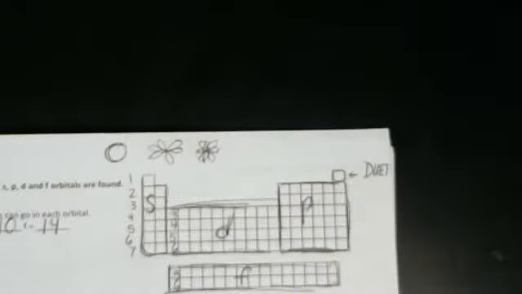So we know, looking at this, it's going to have 4 p electrons. Can you guys see that? It's on the second line in this group of p's. So we know that's where we should end up. But let's check it out.